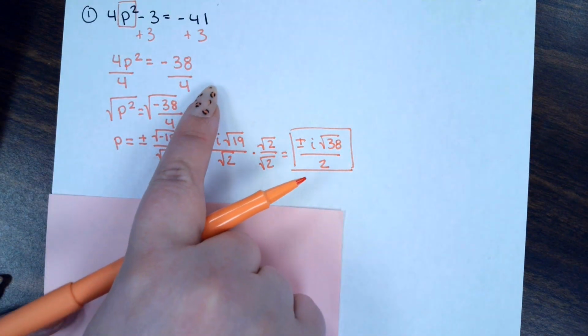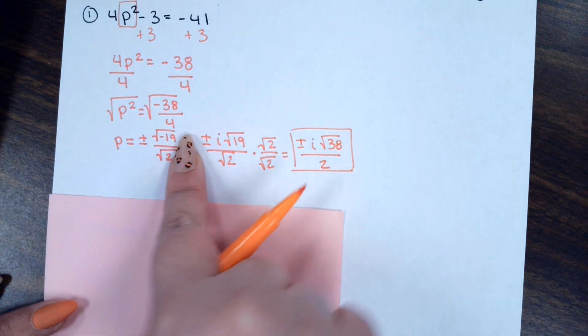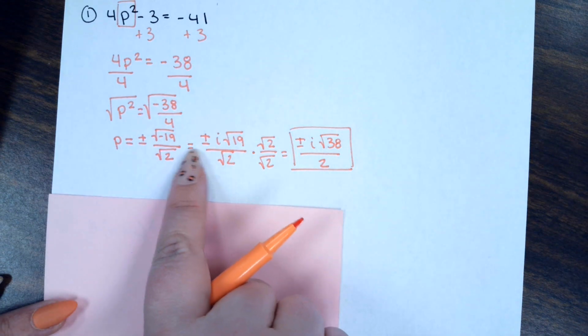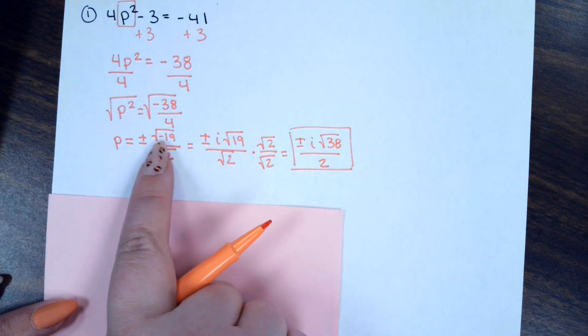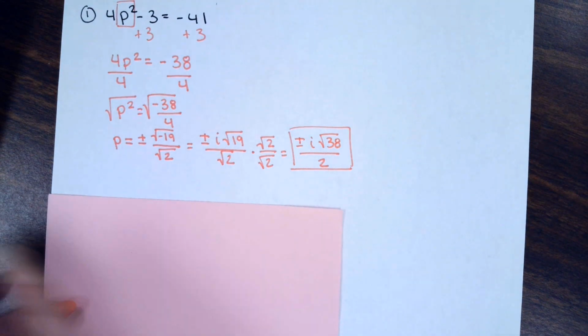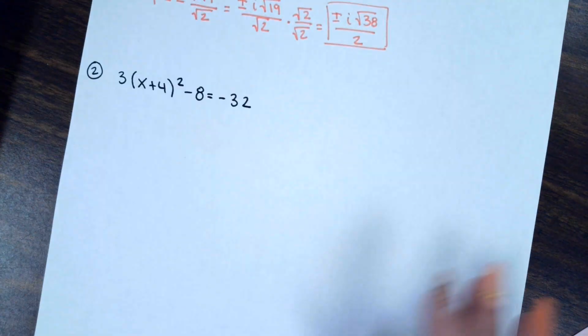So really, all of this stuff we already did. Normally we would rationalize, but really the only new part is having to pull that i out since we have a negative under our square root. All right, so let's look at one last example.